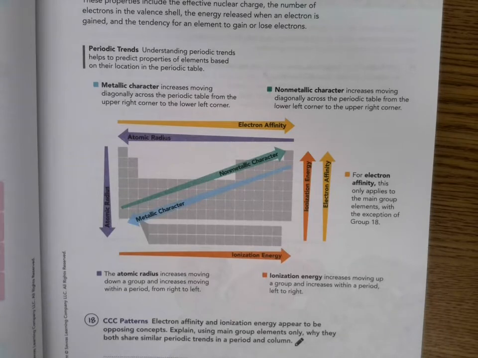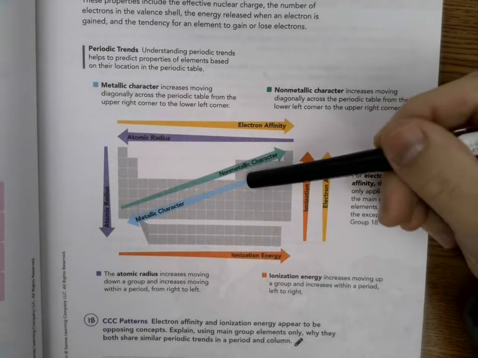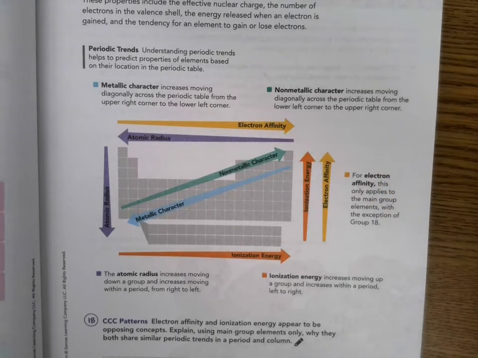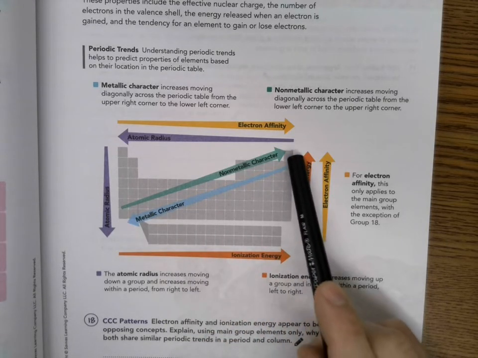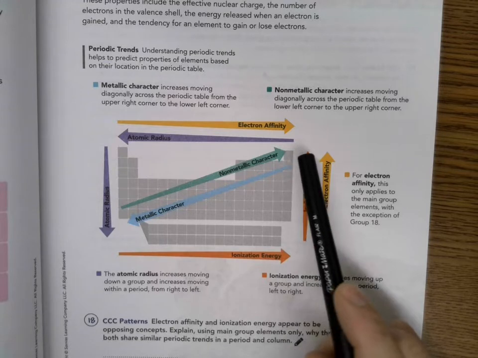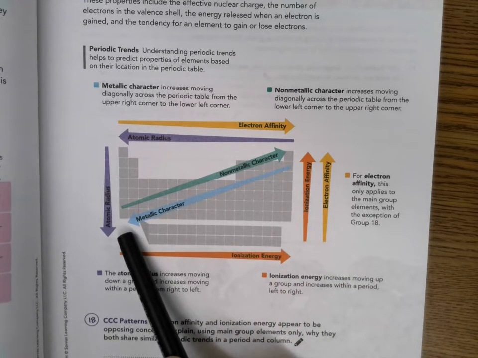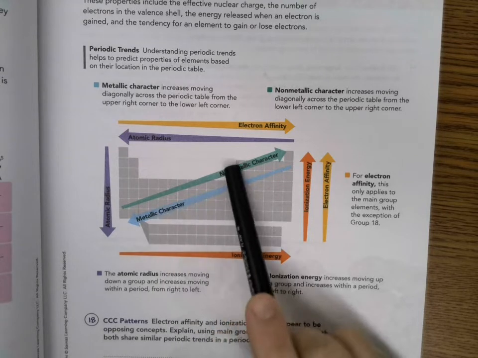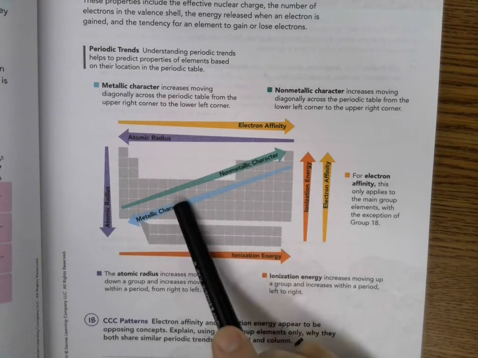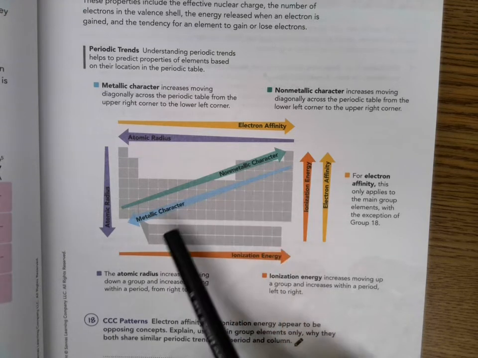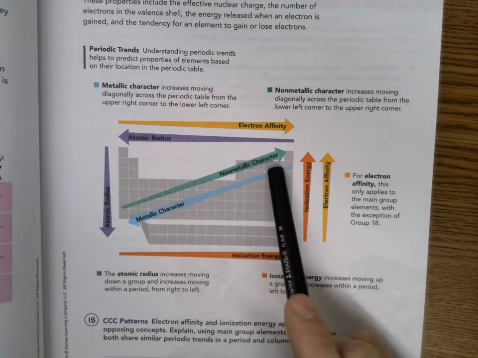Now let's connect all the trends. We can see that there are 5 trends that we need to be worried about. We have non-metallic and metallic character. We talked about that in the very beginning. As you work your way up to this corner to helium, it's going to be non-metallic. And as you work your way down to francium, all the way at the bottom left corner here, they're going to be showing more metallic features. If it's metallic, they're good conductors, while non-metals are not good conductors. They're opposite of each other.